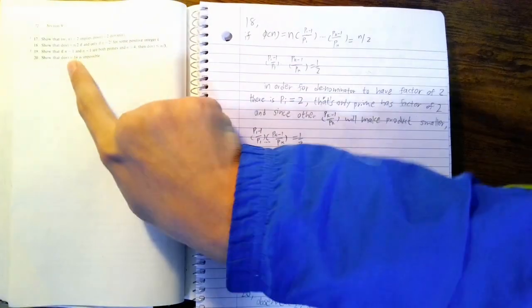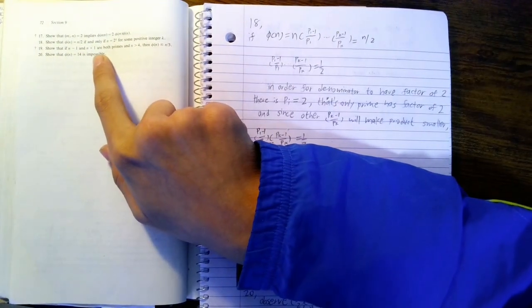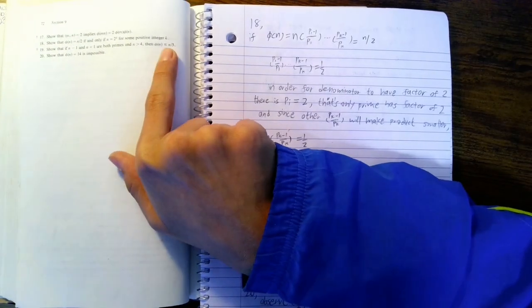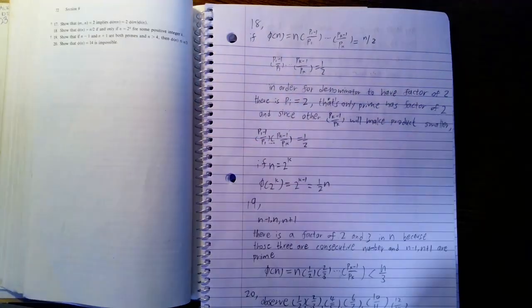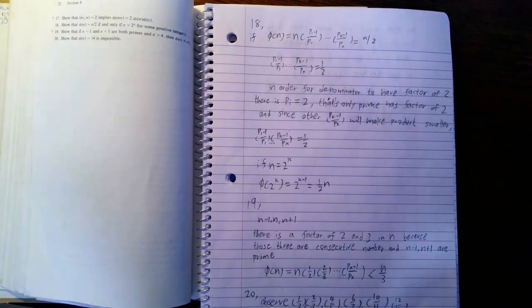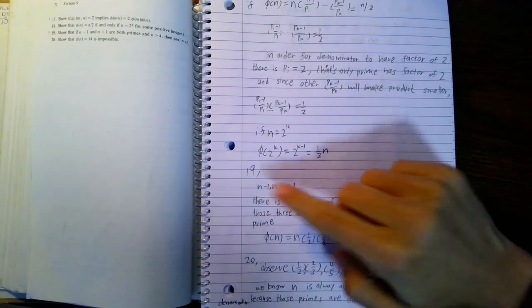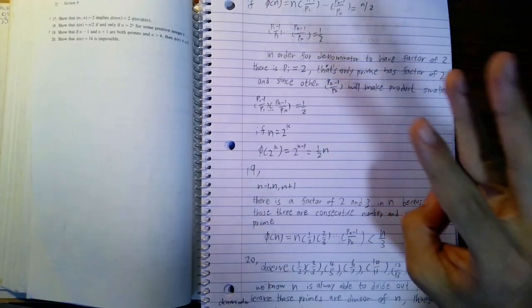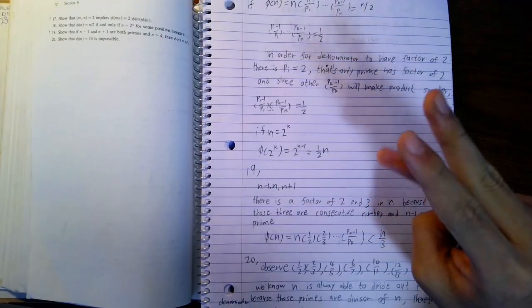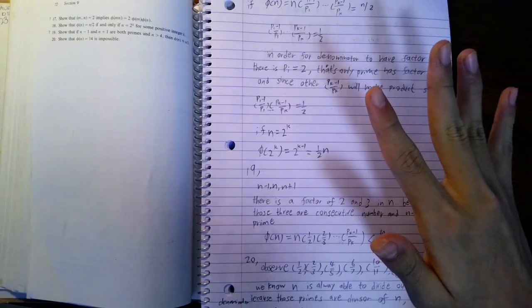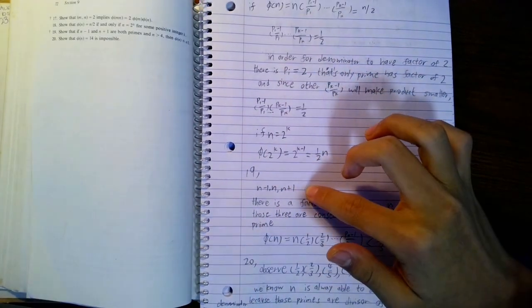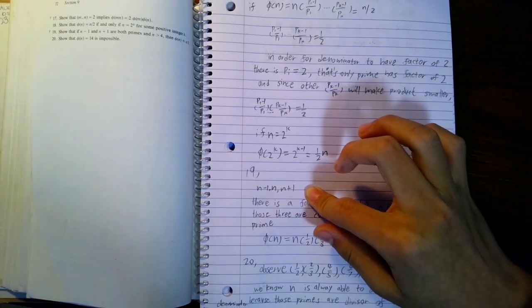So question 19. If n minus 1 and n plus 1 are both prime, then phi n is less than or equal to n divided by 3. So we know that these are 3 consecutive numbers, right? So one of them must be a multiple of 3, and those two are prime. They don't have a factor of 3.